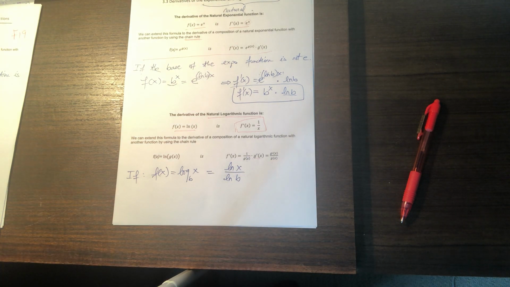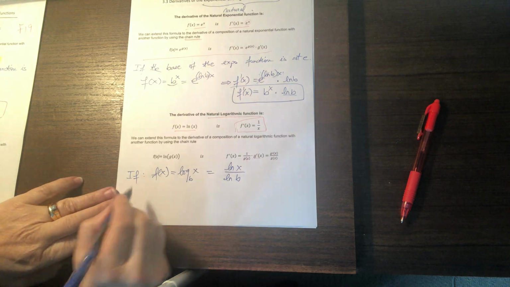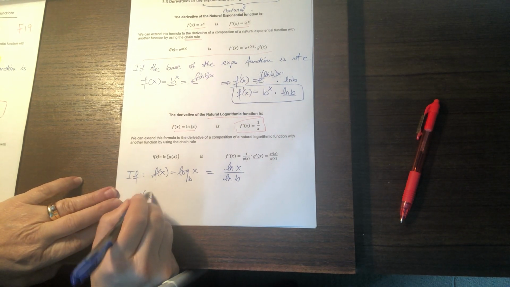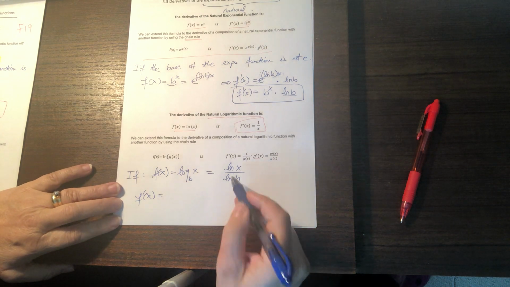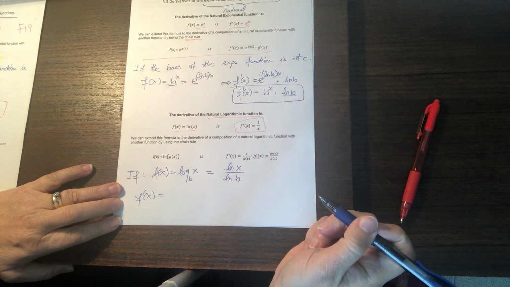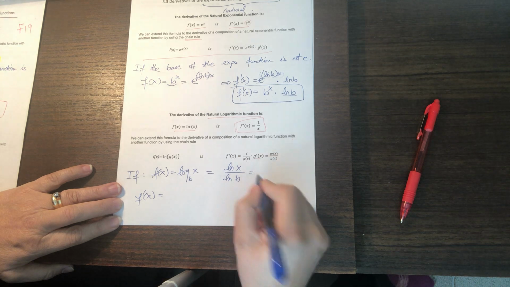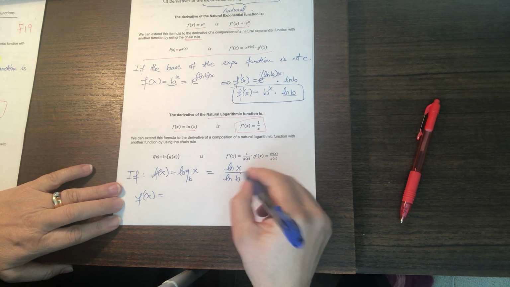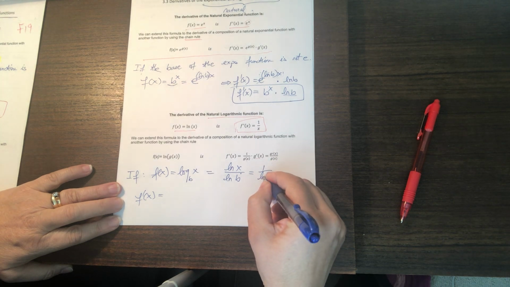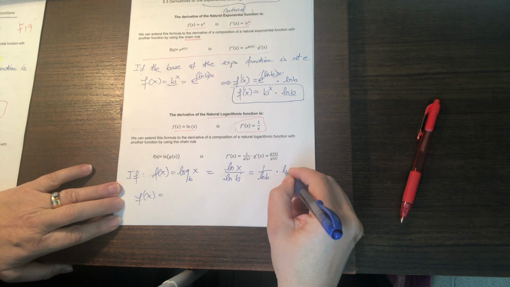So that is our change of base formula, okay? So now if I take the derivative of f of x, I can look at it in terms of natural log functions, which we already have a formula for. I'm going to rewrite this though a little bit so I don't have to use the quotient rule. So I can write this as 1 over ln of b times ln of x.